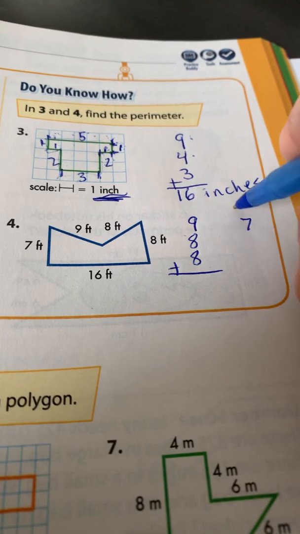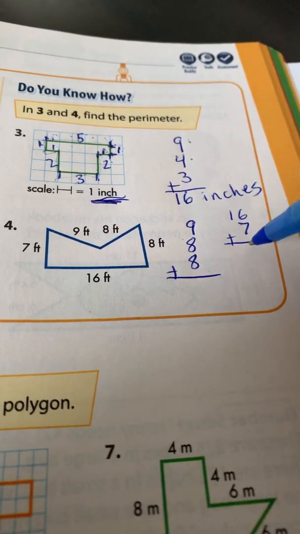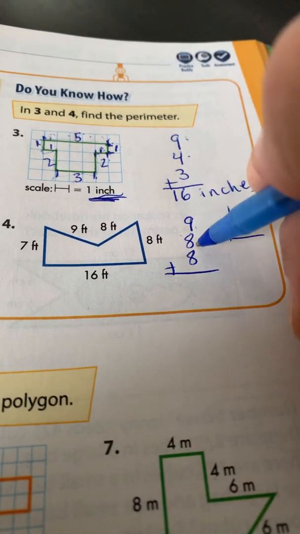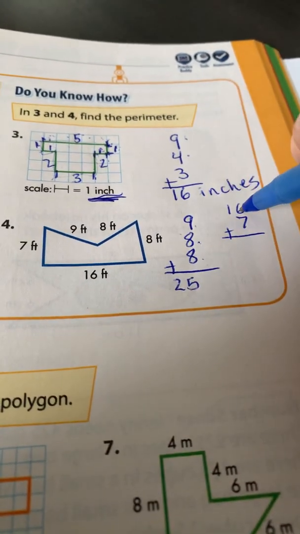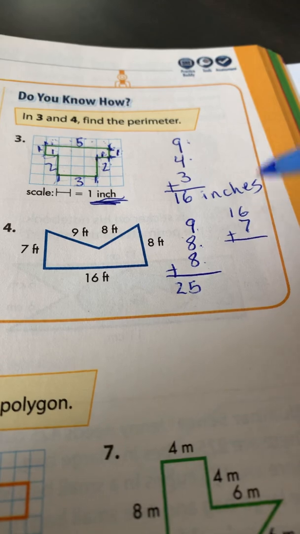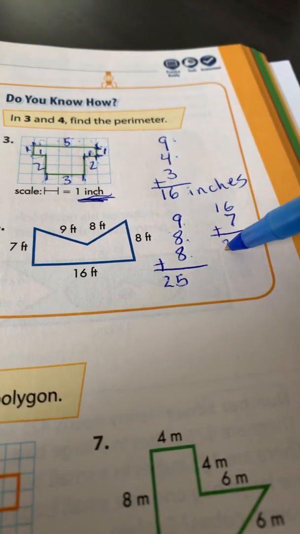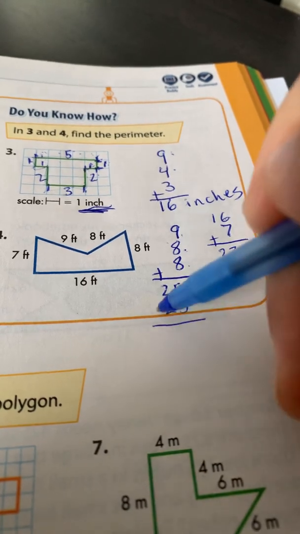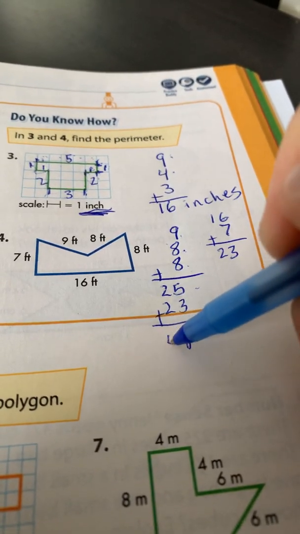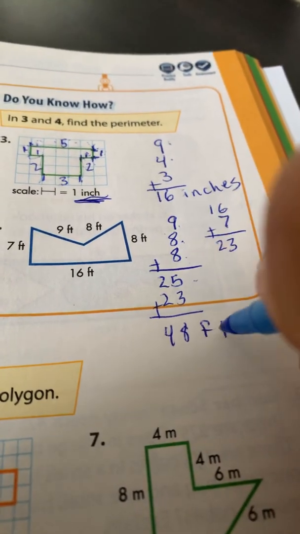I'm going to add 7 plus 16 together. And then, so 9 plus 8 is 17 plus 8 again is 25. Then 16 plus 7 is 23. Now, with 25 and 23, we add those together, and we get 48 feet, because it's labeled feet.